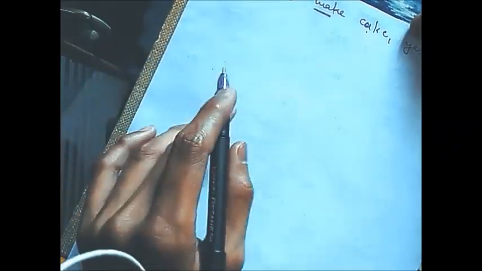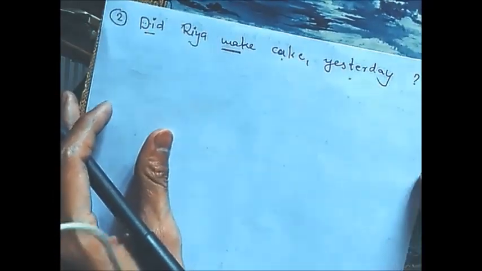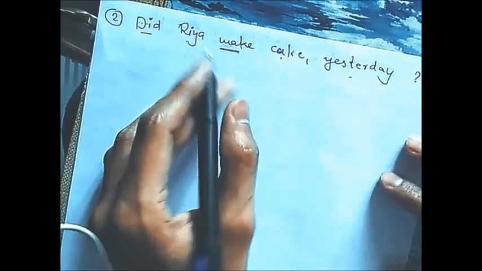Another example. Second, did Ria make cake yesterday? Did Ria make cake yesterday? Here you cannot use made. Okay, why? Because did already suggests that this is an interrogative sentence. So this is how you have to go. Did Ria make a cake yesterday?